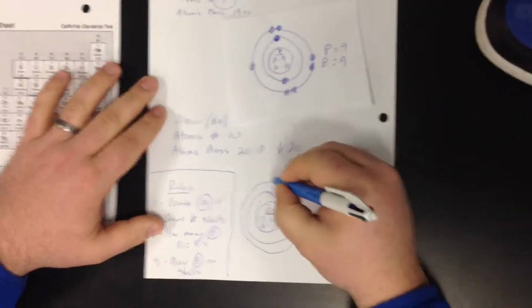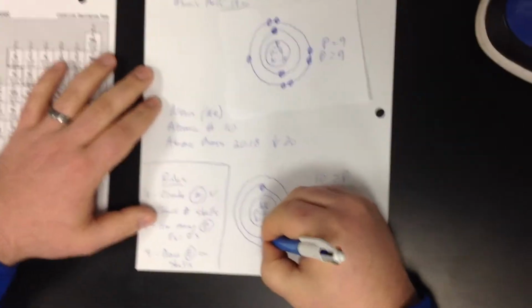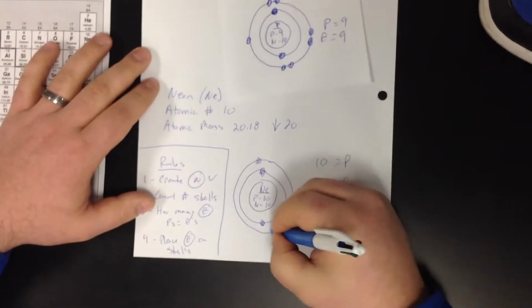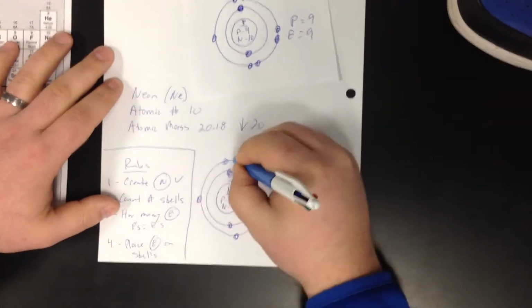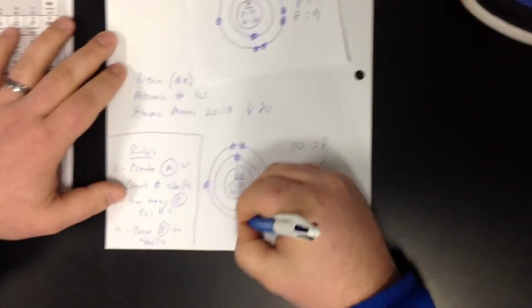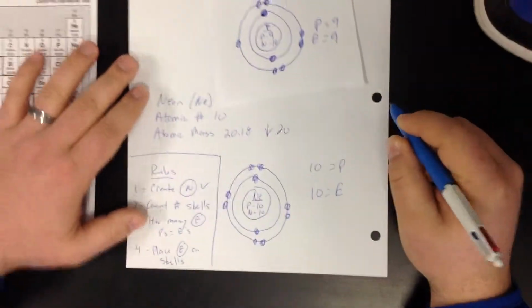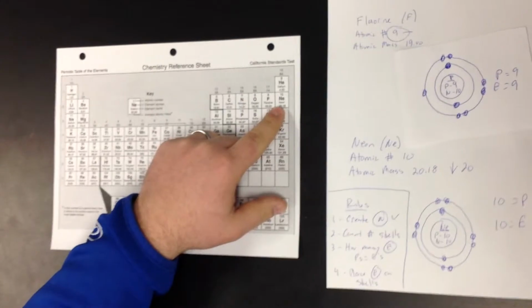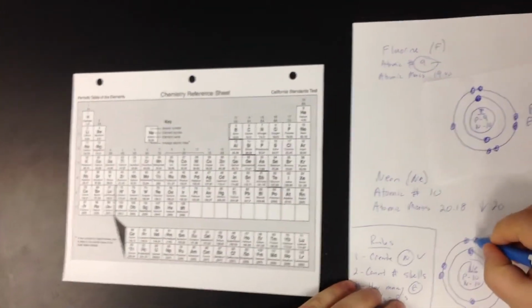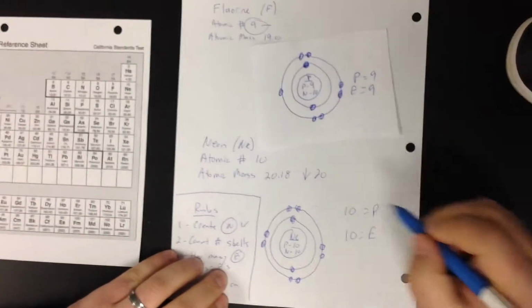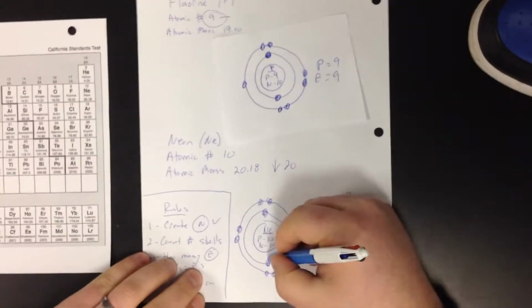So now I have to place it on there. 1, 2, 3, 4, 5, 6, 7, 8, 9, 10. So if you look over here, neon is in the 8th column, which means you should have 8 in its last shell. 1, 2, 3, 4, 5, 6, 7, 8, 10 overall, 9, 10. That is how you do a Bohr model.